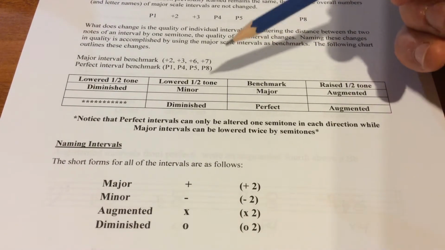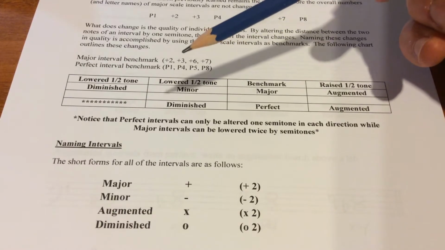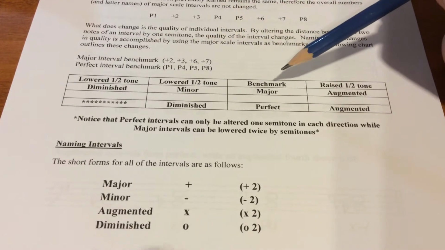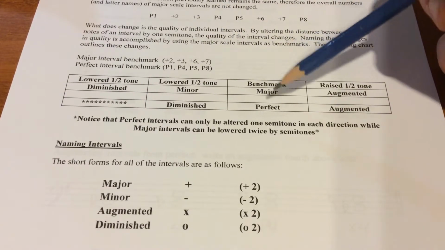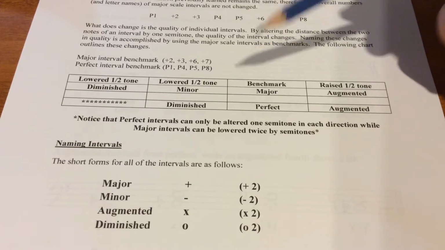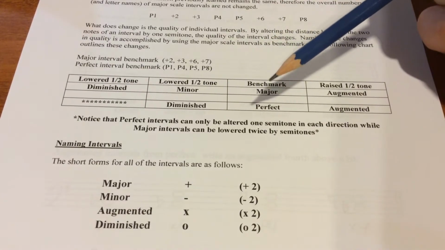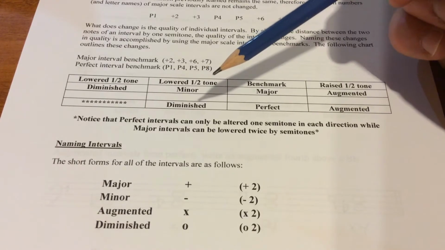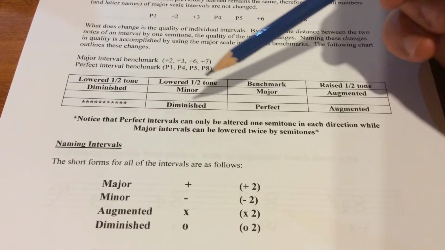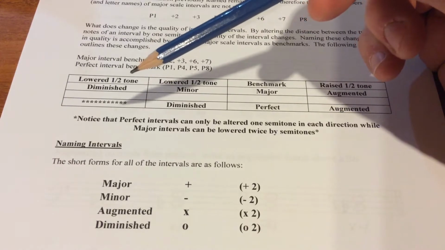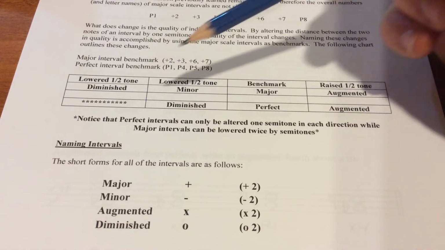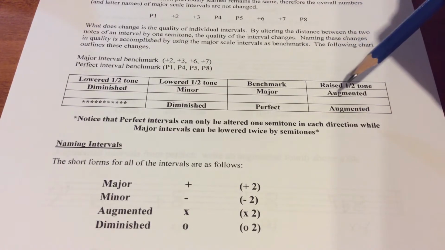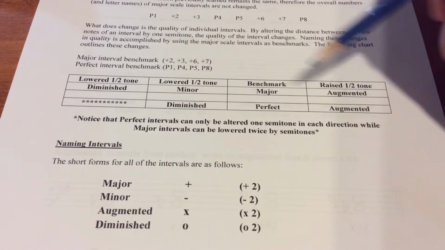So, major benchmark intervals, again, are 2, 3, 6, 7, and the perfect benchmark intervals are 1, 4, 5, and 8. That's what you're seeing in the third column of this chart. If we wanted to take a major interval and lower it by a semitone, we create a minor interval. We can also take a major interval and lower it an additional semitone to get what's known as a diminished interval. And if we go in the opposite direction by raising a major interval a half step, we create an augmented interval.